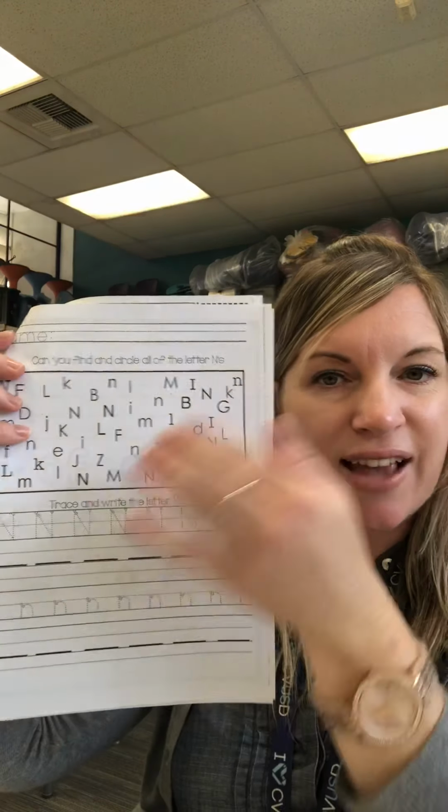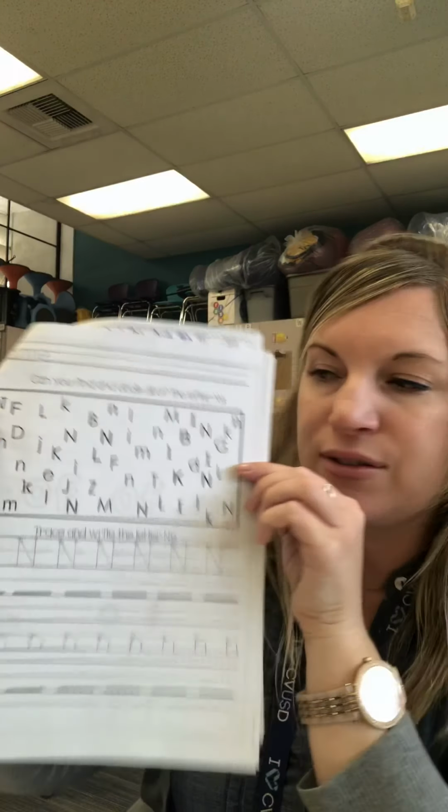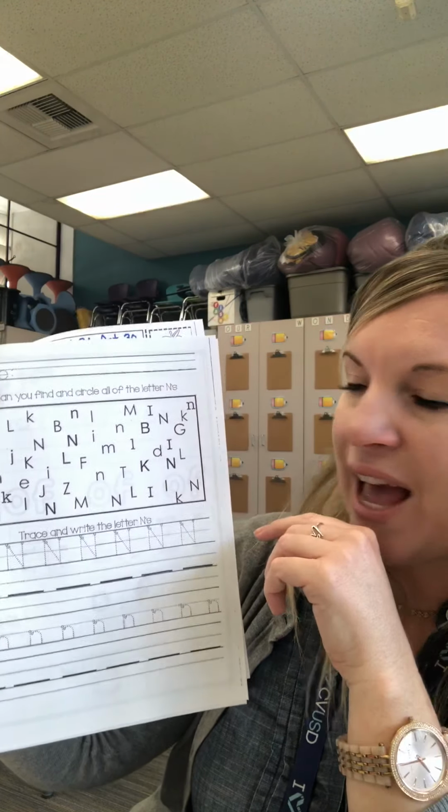Trace the Ns and find the Ns in this little letter maze. Circle the Ns, cross out all the letters that are not an N.